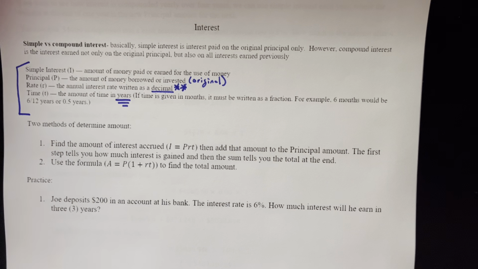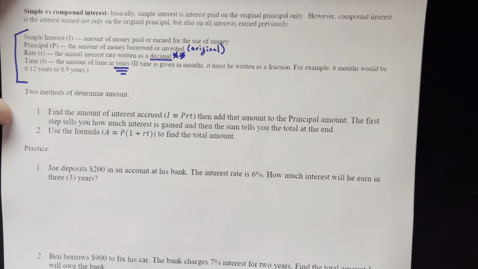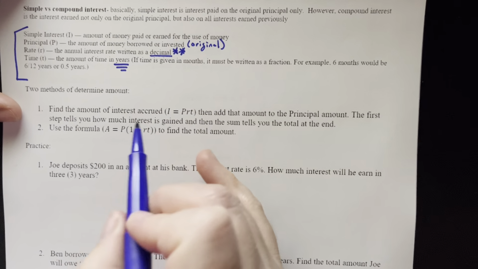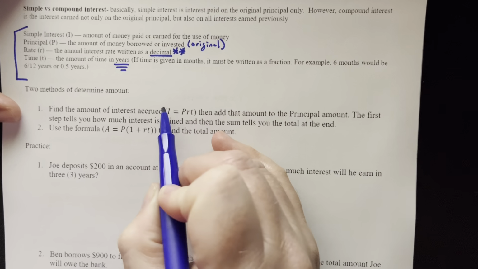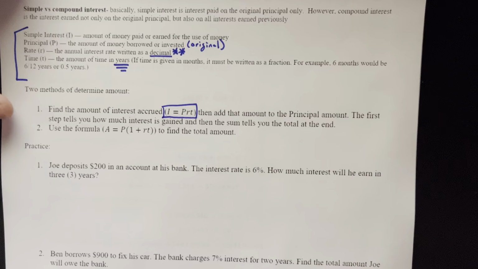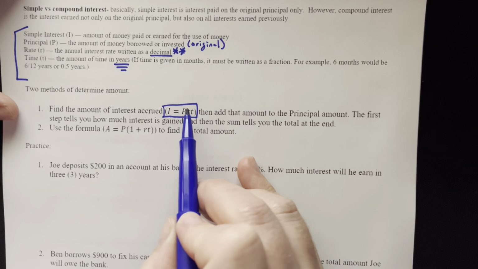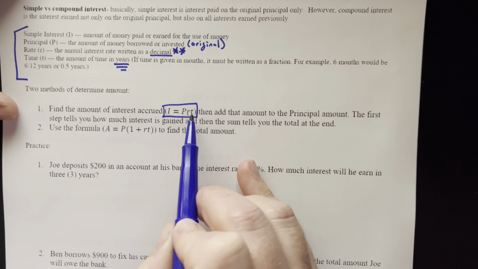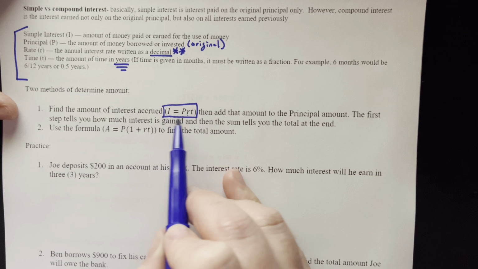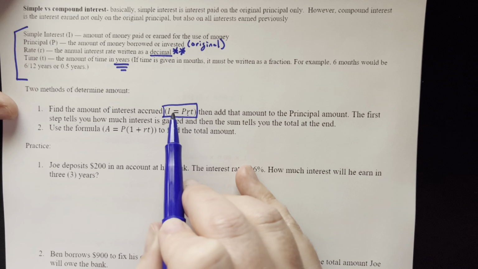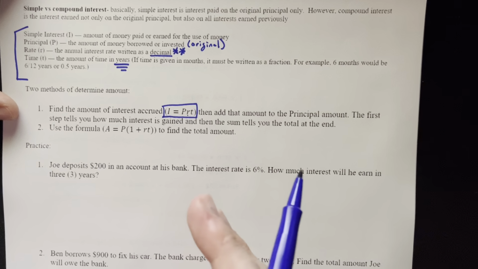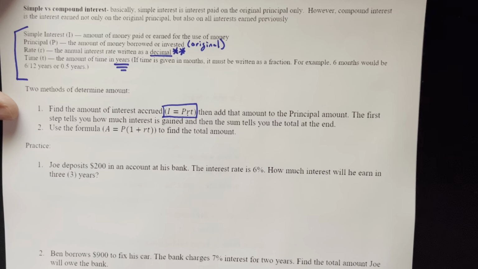Okay. So there's two formulas that we can use. The first one is to calculate the amount of interest accrued. So this is the first formula. I equals the principal amount times the rate times the time. And that's literally just the amount of interest gained. Either the amount of interest that the bank is giving you or the amount of interest that you owe the lender.